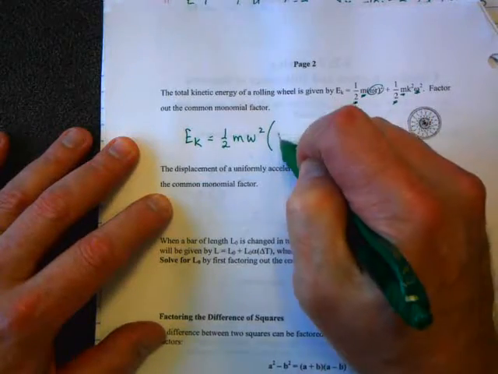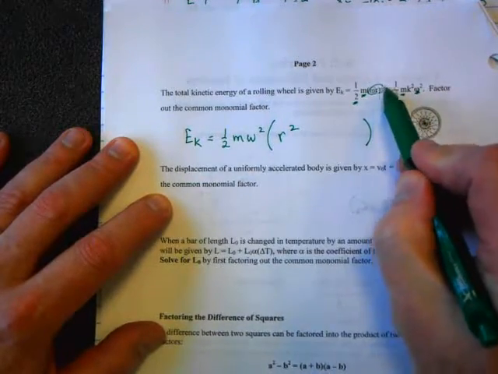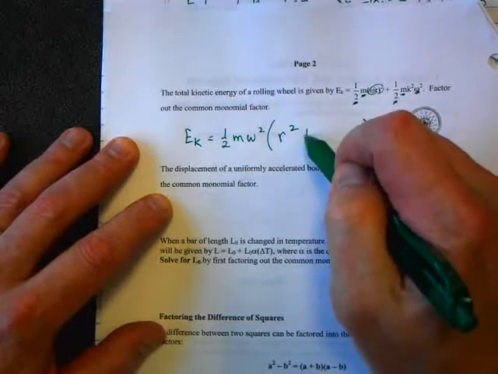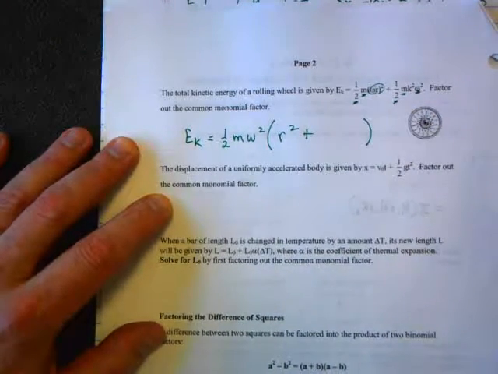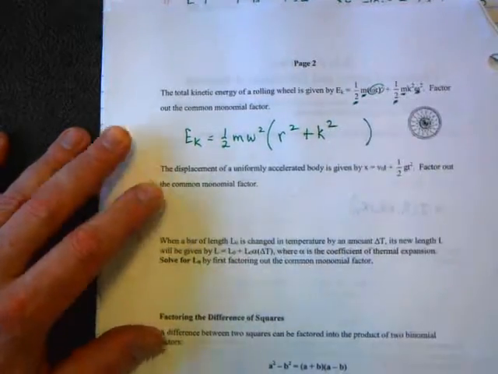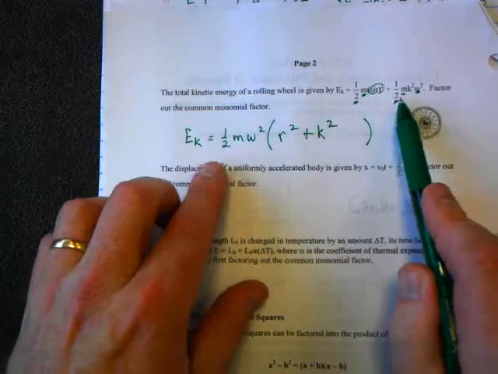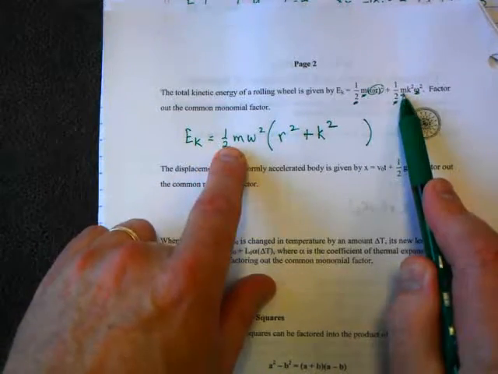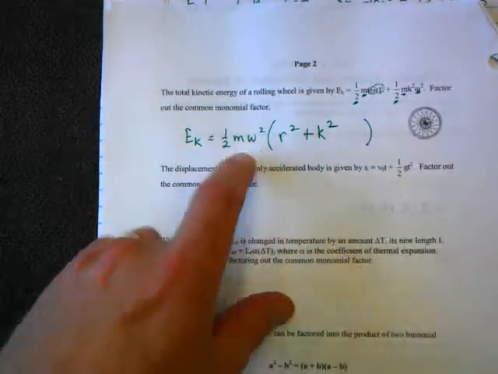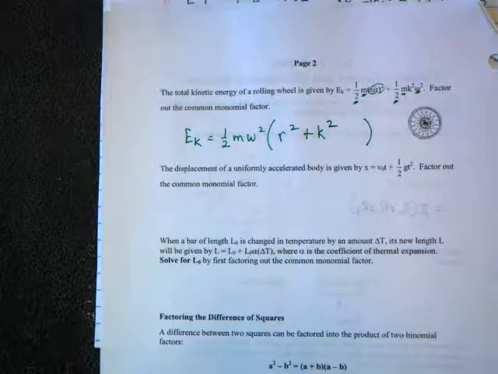R squared, because R squared is inside that parenthesis, plus K squared. That's all that's left over, I think, because we already have the 1/2, we already have the M, and we already have the omega squared. The only thing not written down is the K squared. Questions on that one?